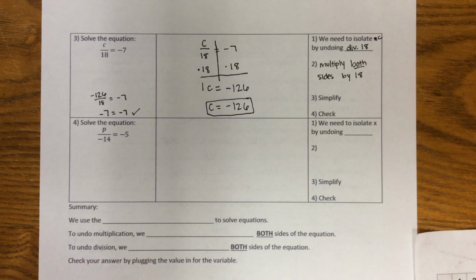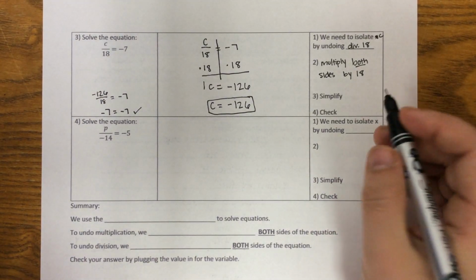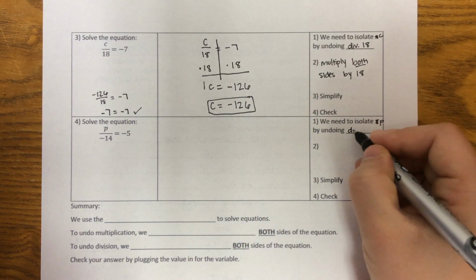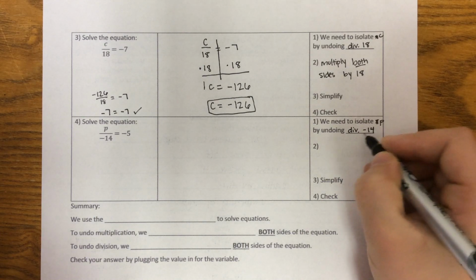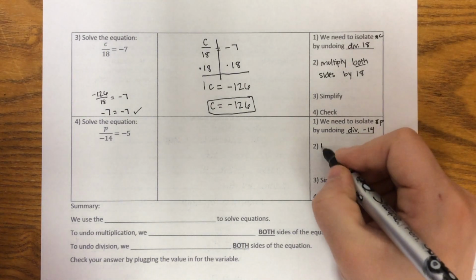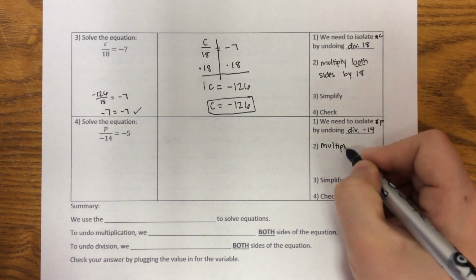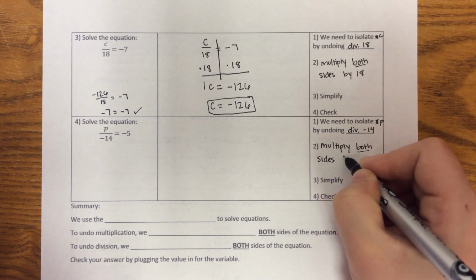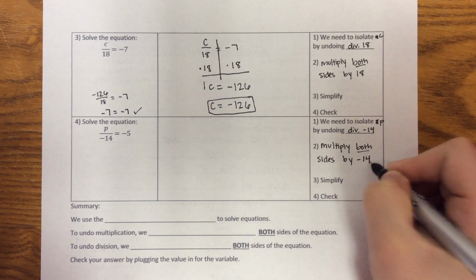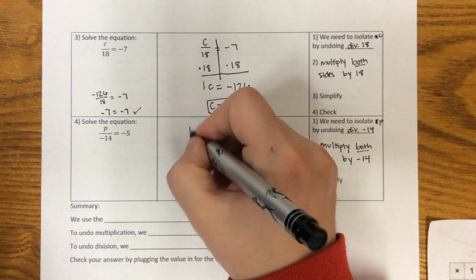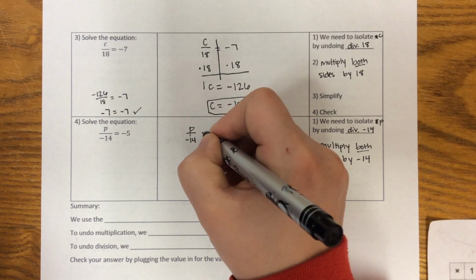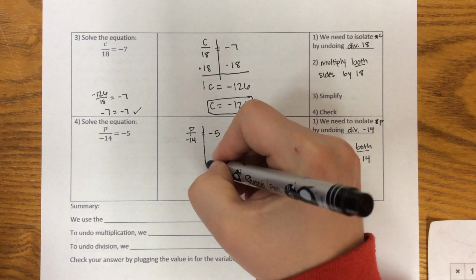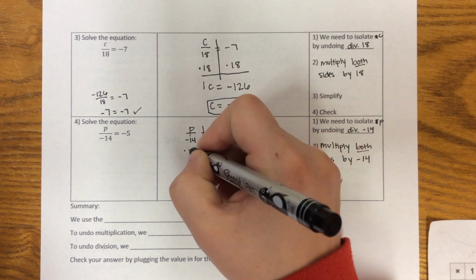Okay, last one. Solve the equation. p divided by negative 14 equals negative 5. So we need to isolate the p, get the p by itself, by undoing the division of negative 14. So to undo dividing, we are going to multiply both sides by negative 14. Okay, so I have p divided by negative 14 equals negative 5. So to undo dividing by negative 14, I'm going to multiply both sides by negative 14.